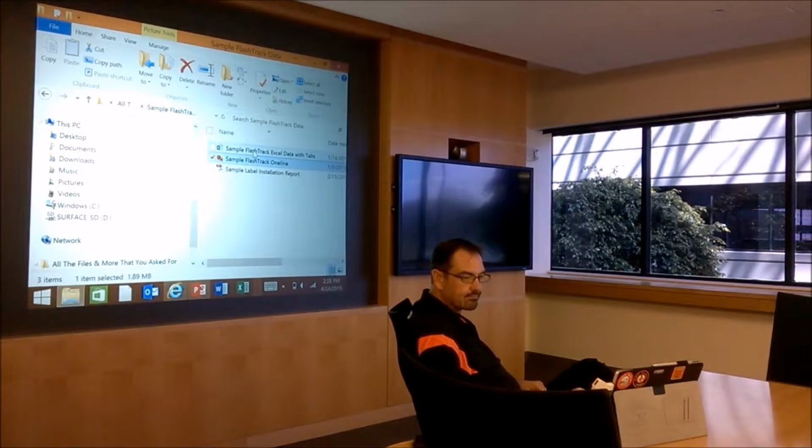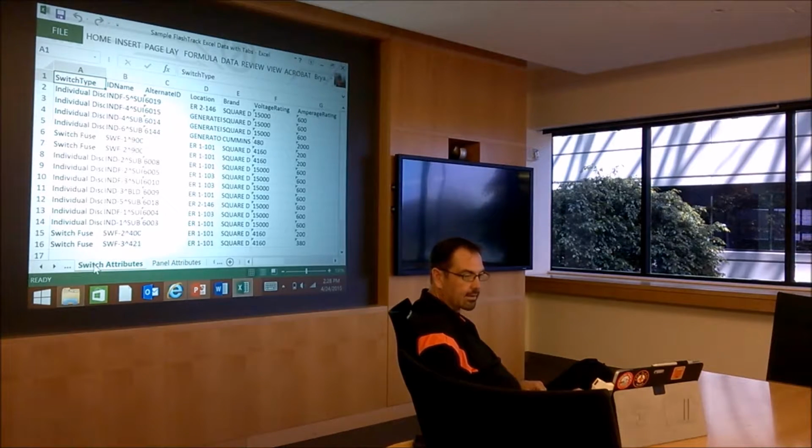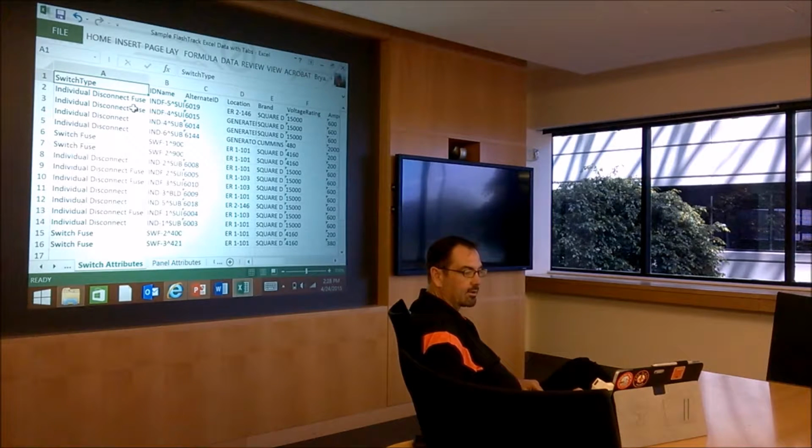What we can do is get rid of the empty ones. It organizes by component type. Yes, exactly. Like here you go. There's the Excel file itself. It'll let you know what type of... I apologize, the proportions are just way off. Looks like a little kid's tablet or something. It tells you the switch type, whether it be individual disconnect, fused, non-fused. If it's just a regular inline switch, it'll let you know all that information.